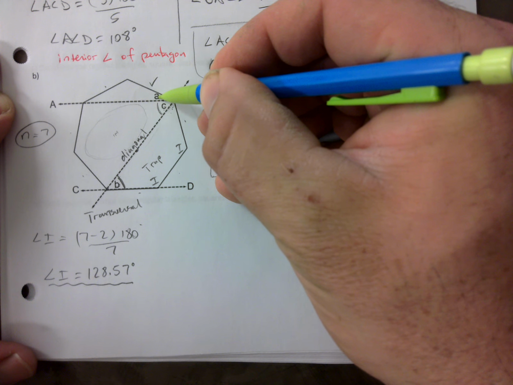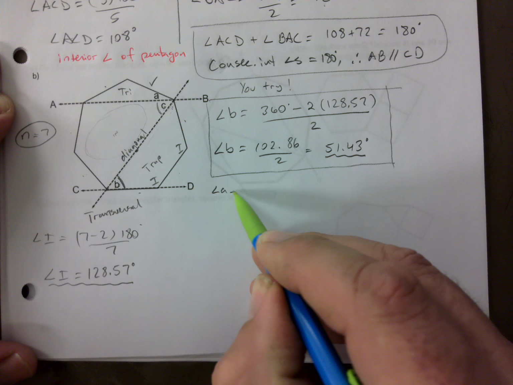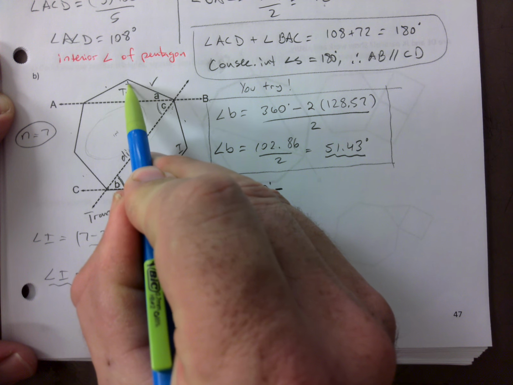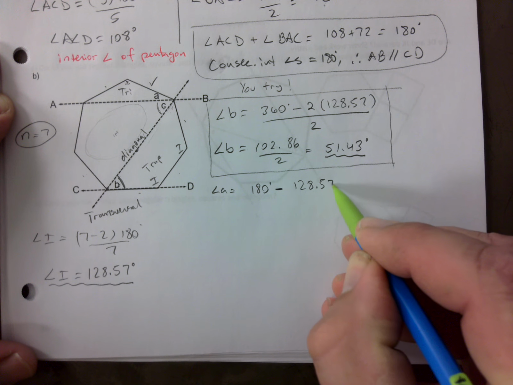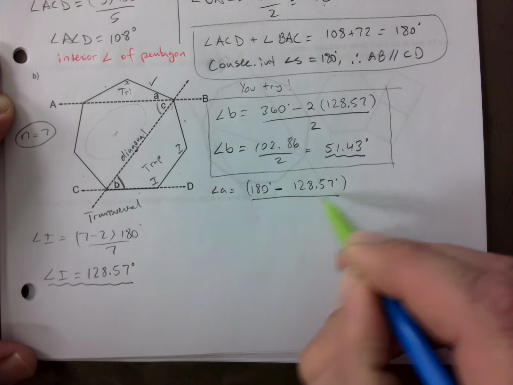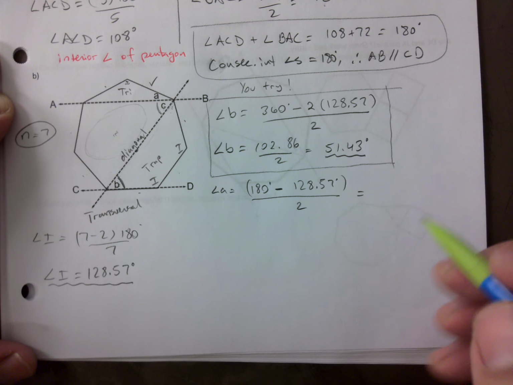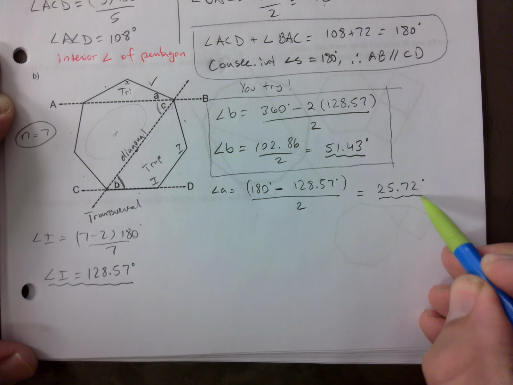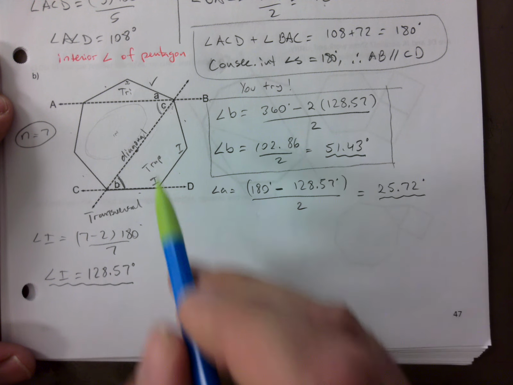I'll focus on A. This is a triangle here. Let's figure out angle A. That's 180 minus, there's an I up here, right? A capital I, which is 128.57. That result will be divided by 2, and so you get 25.72, that's correct. 25.72 degrees. Also important to me. Okay. And so now I can find C.